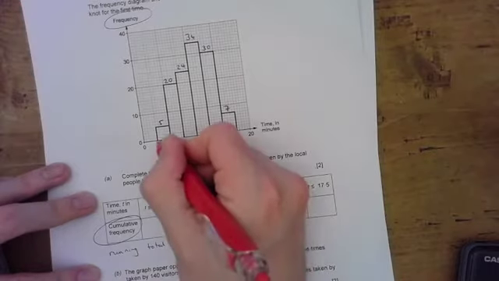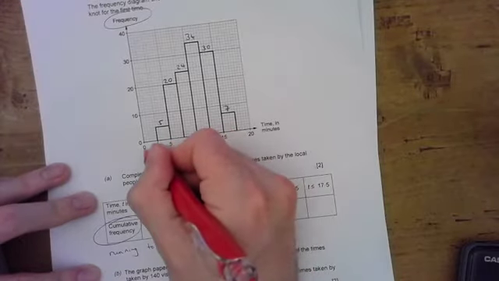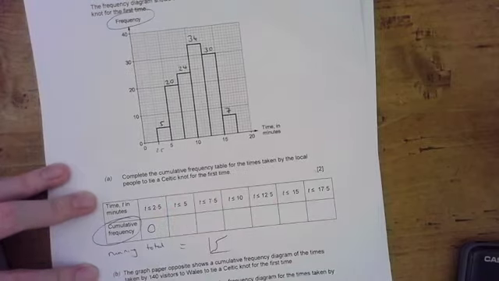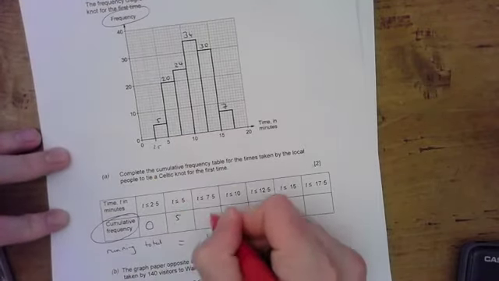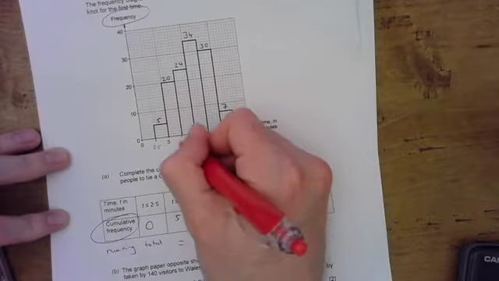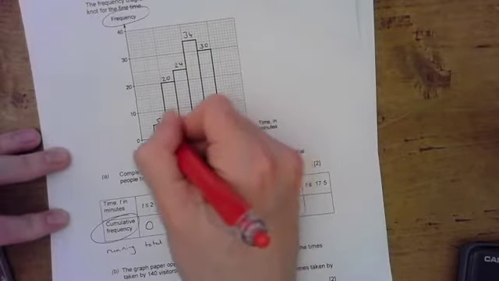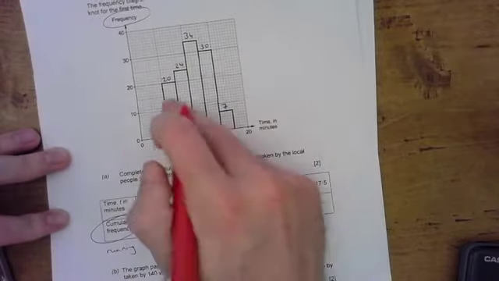So less than 2.5, so here was 2.5, so how many people were less than that? Well, no one was less than 2.5, so that answer is 0. How many people were less than 5? Well, 5 people. How many people were less than 7.5? So 7.5 being there, 20 and the 5 people, so it's like adding up these numbers as we go along.